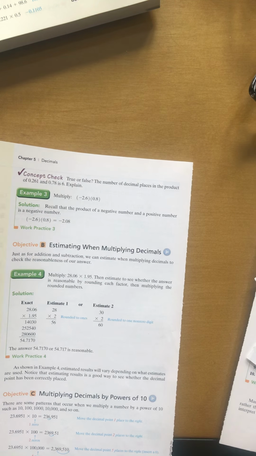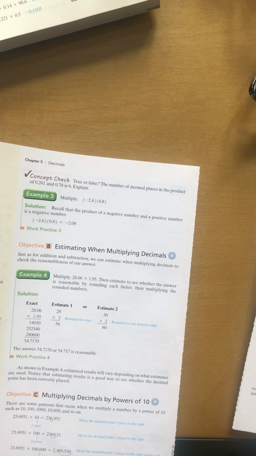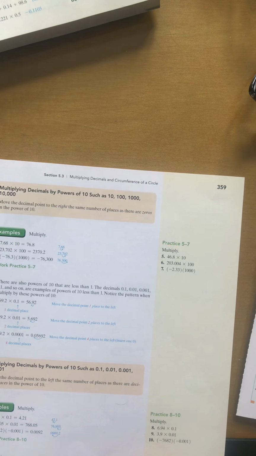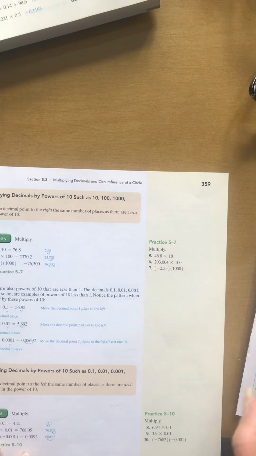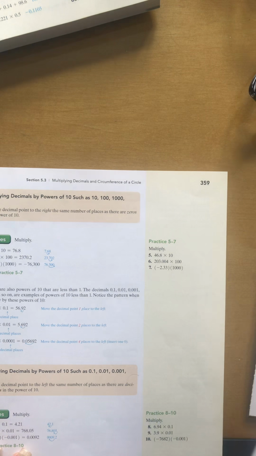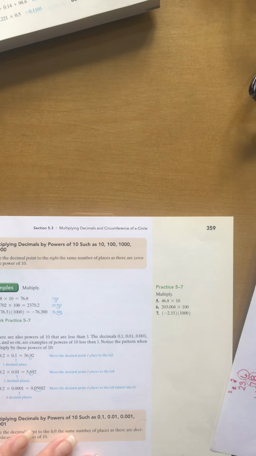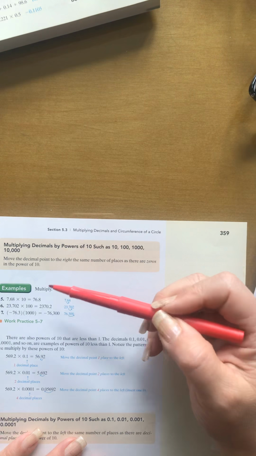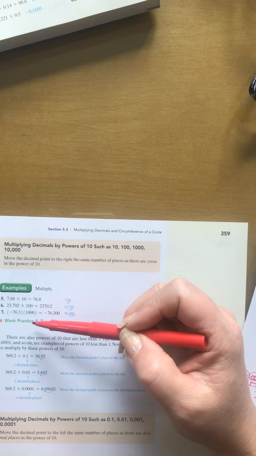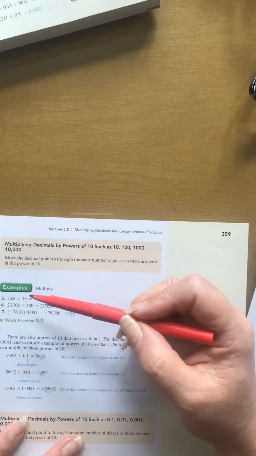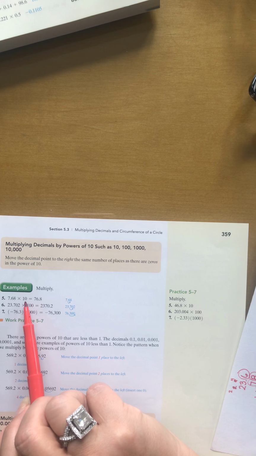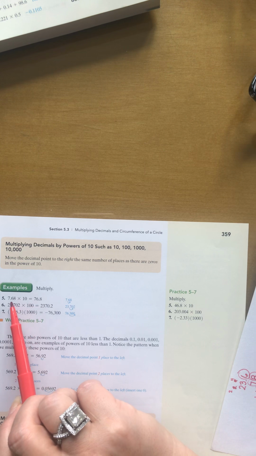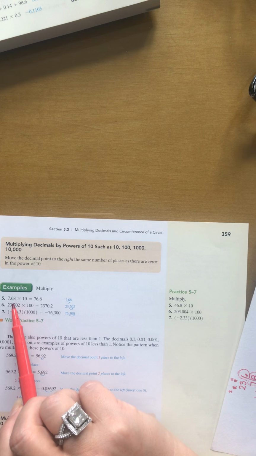Okay? The next, it's very common to multiply by factors of 10, or sometimes it's called powers of 10. So all you do is move the decimal over depending on how many zeros there are in the power of 10. So for example, if you're multiplying 7.68 times 10, there's 1 zero here, so you're going to move the decimal 1 place over to the right.